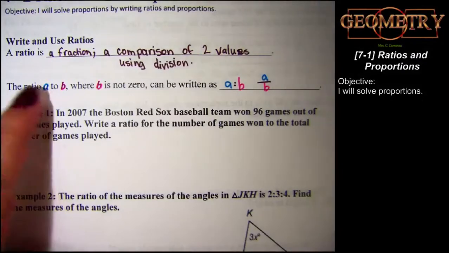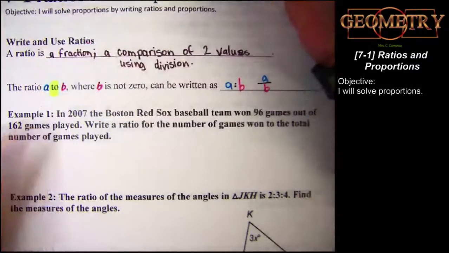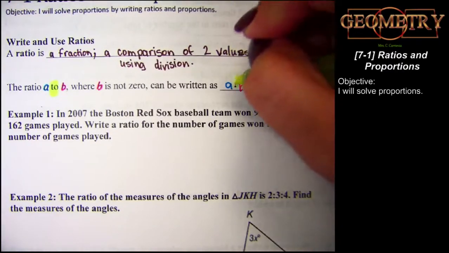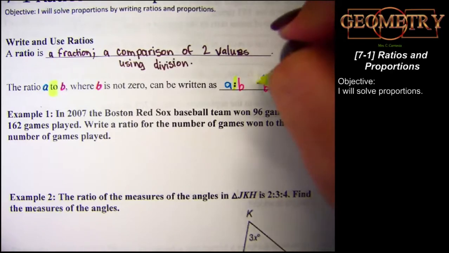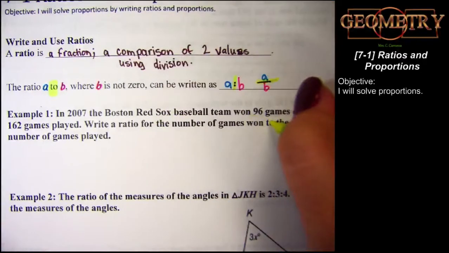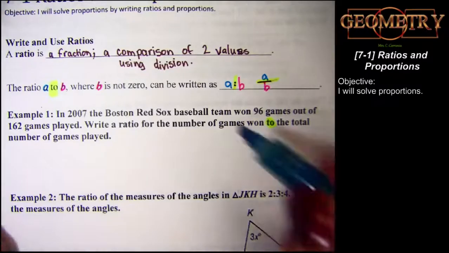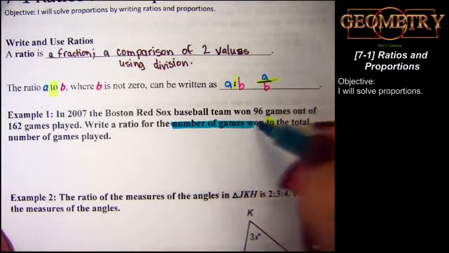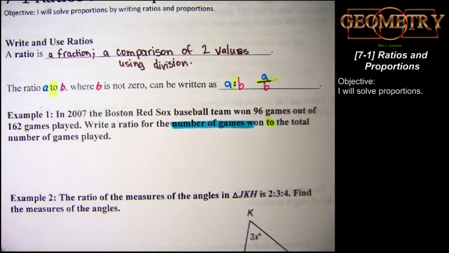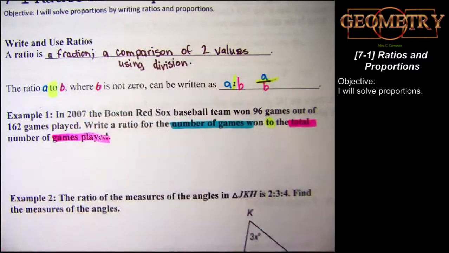Now, if we look up here at how we write this ratio, here's the word "to". We want number of games won to total games played.